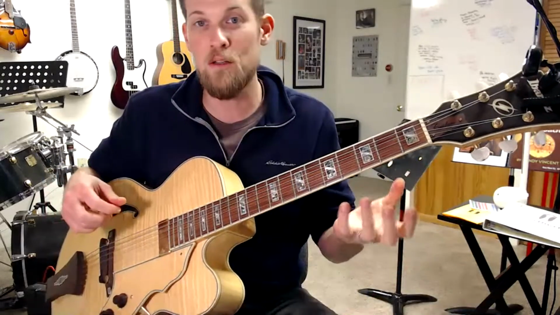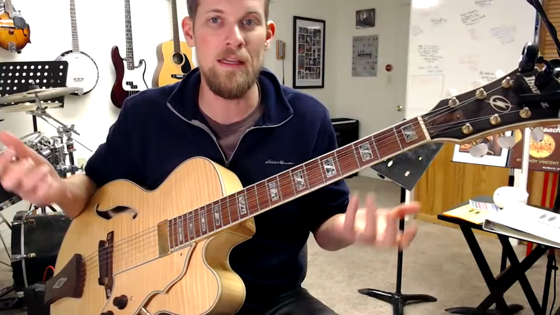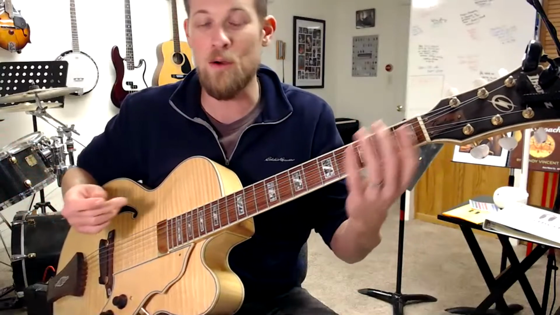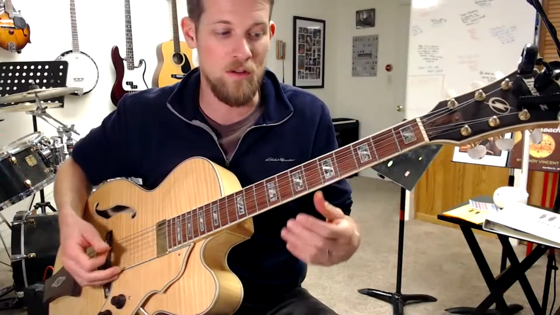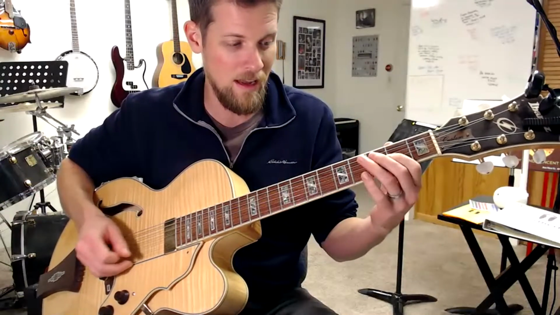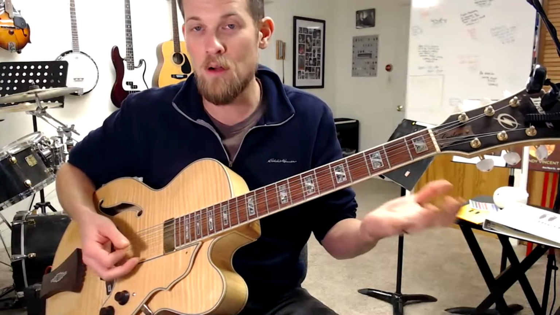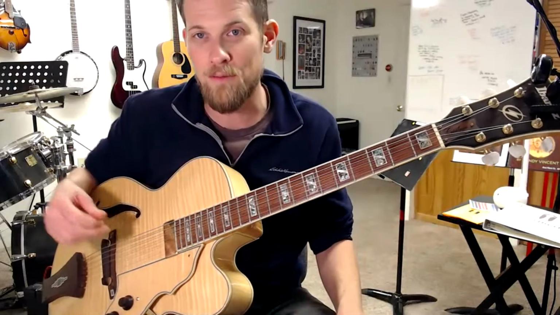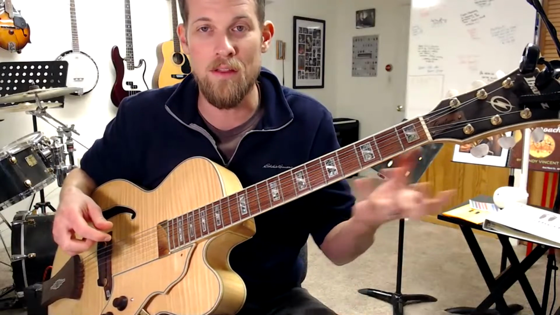So the things that are useful to know all over the fretboard would be like A notes everywhere. I was just playing a bunch of A chords. So if you know where all the A's are, if you know all those very quickly, then you can navigate whenever you need that. And same thing with all the other notes.